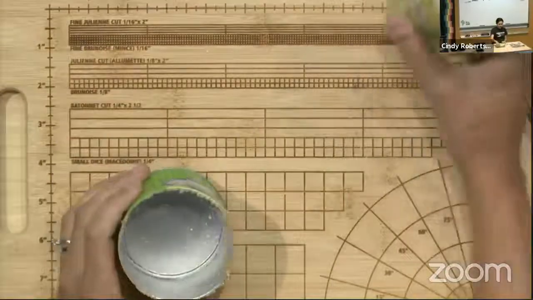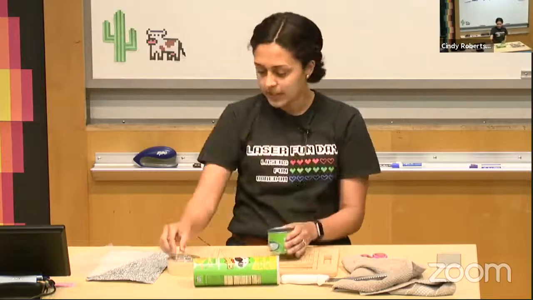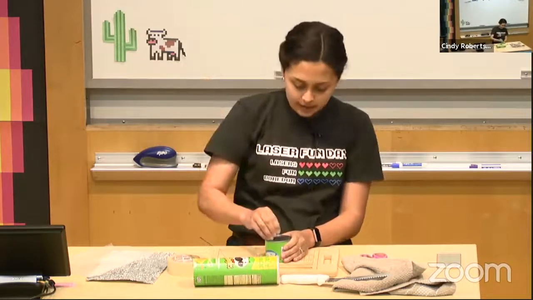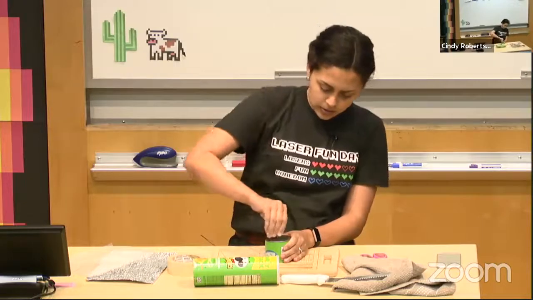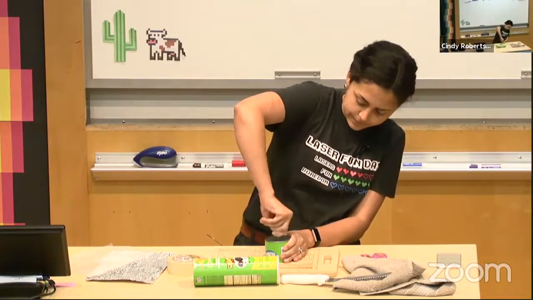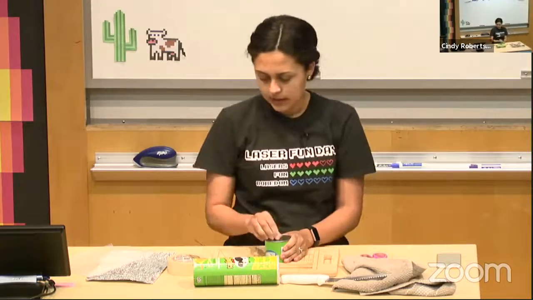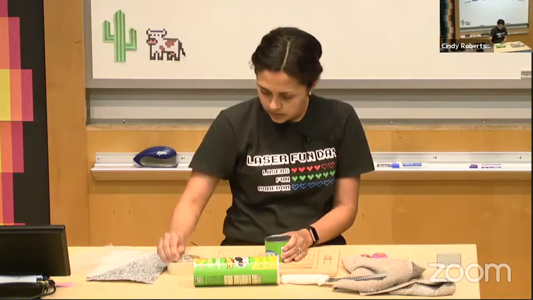And in the bottom portion, we're going to make our pinhole. So we're going to turn it over, and on the metallic part, we're just going to take our thumbtack, and we're going to put a hole right in the middle. And sometimes you just got to twist it. All right. Now we've got our hole.